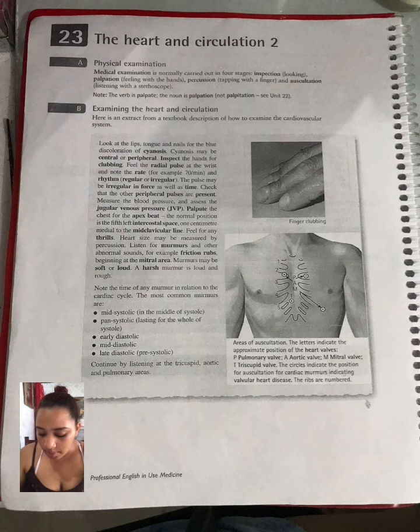A, aortic valve. M, mitral valve. T, tricuspid valve. The circles indicate the positions for auscultation of cardiac murmurs indicating valvular heart disease. The ribs are numbered.